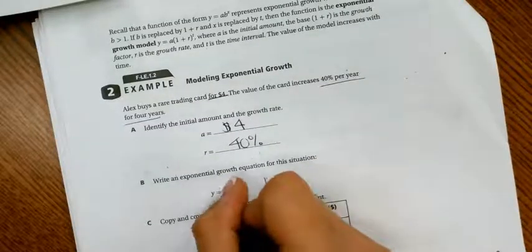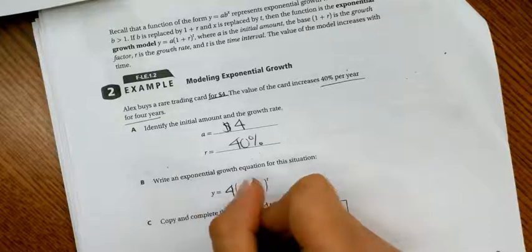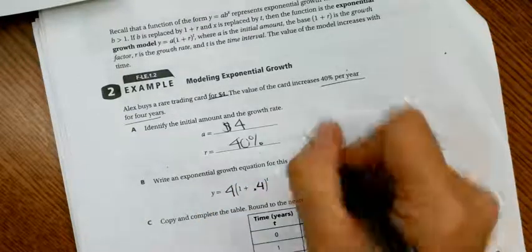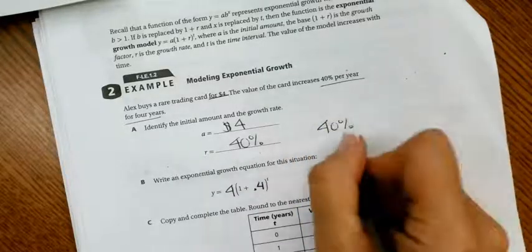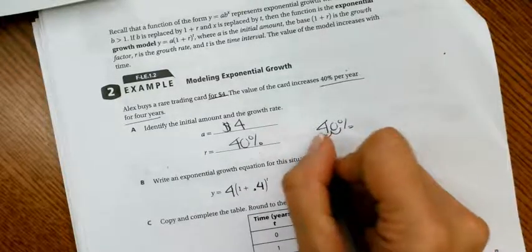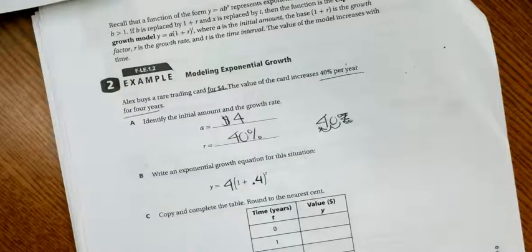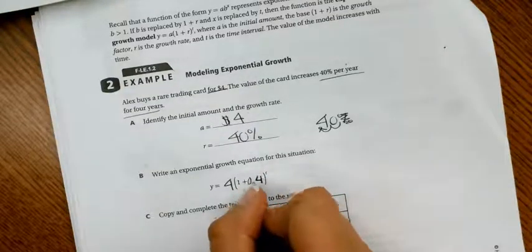Write an exponential growth equation for this situation. So his initial amount, and then 1 plus 0.4, 40% as a decimal is 0.4, right? To get out of a percent into a decimal, you move 2 places away from the percent sign and drop the percent sign. All right, so this is our equation. We could put 0.4 if that makes you feel better.